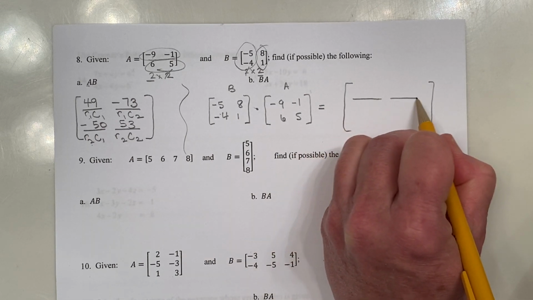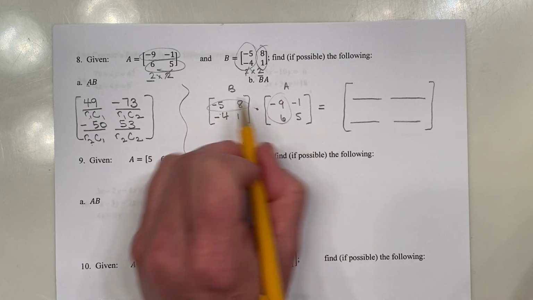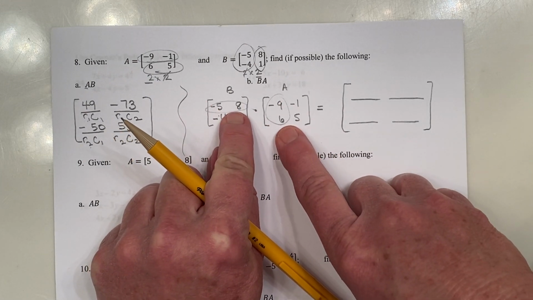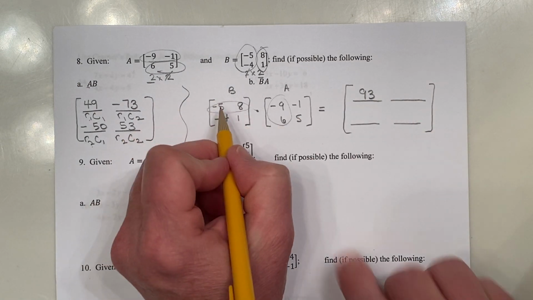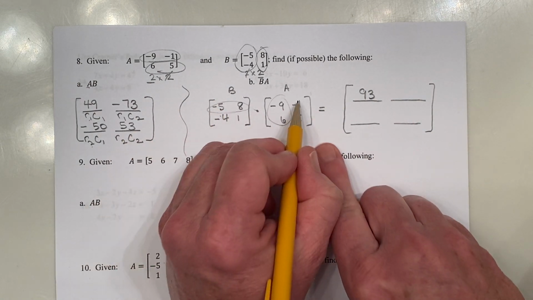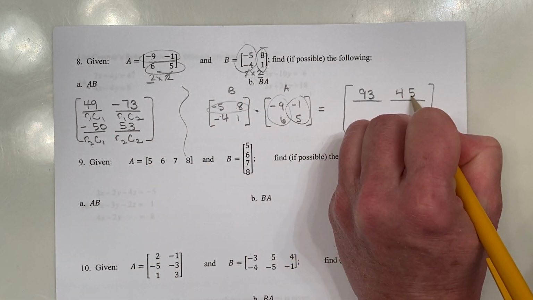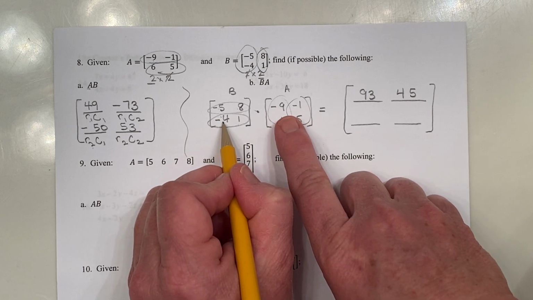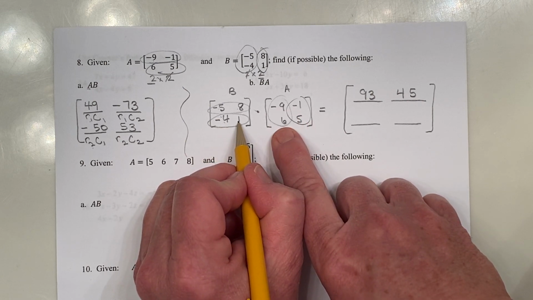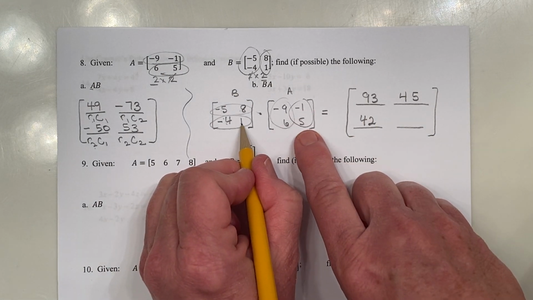Make it kind of big here. So row 1, column 1. 45 plus 48. Row 1, column 2. 5 plus 40 is 45. Now drop down to row 2, matching it with column 1. So 36 plus 6 is 42. And then lastly, 4 plus 5 is 9.